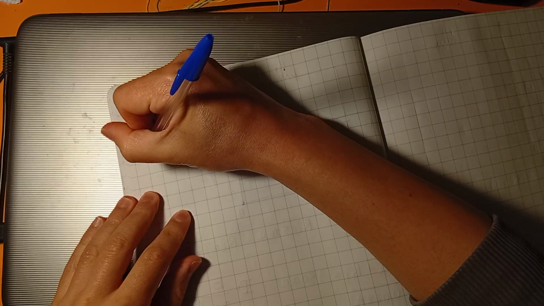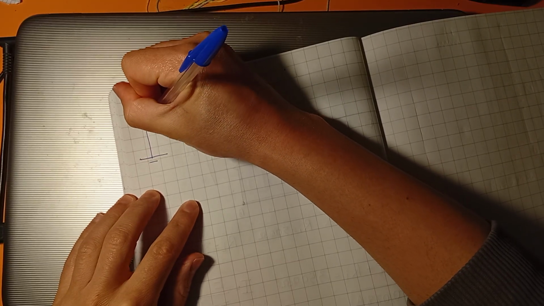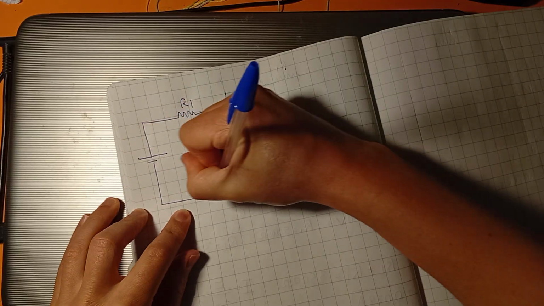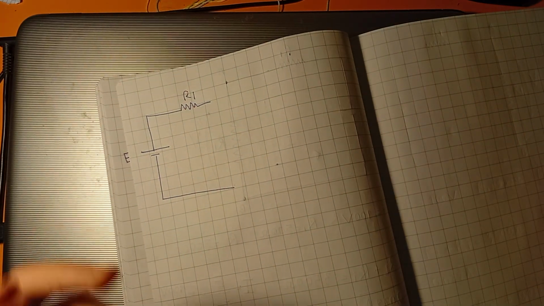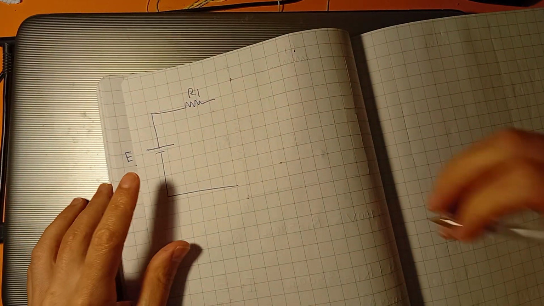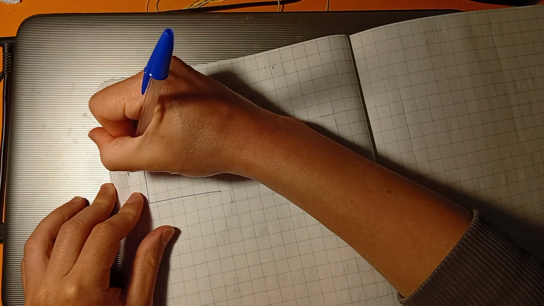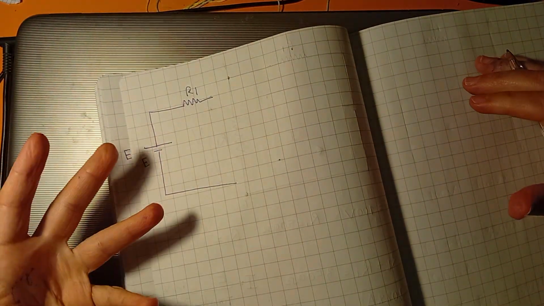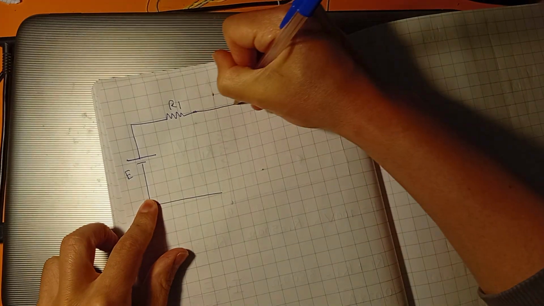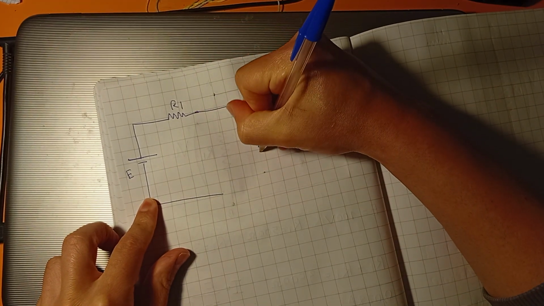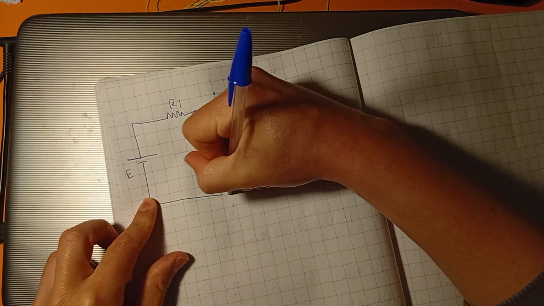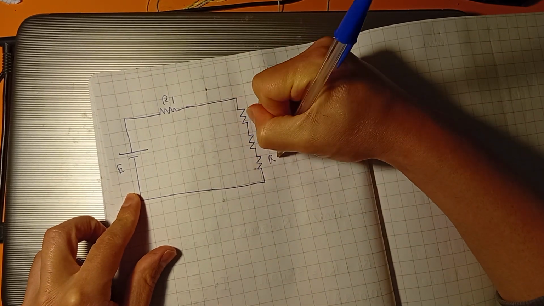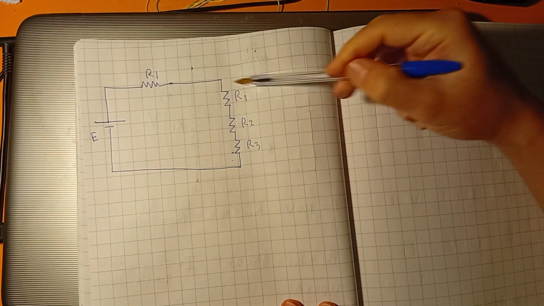Well, what happens when I have more than one resistor, more than one receiver, okay? And I have to calculate the total power. I will not do any exercise, I'll just tell you how you do it, okay? Imagine you have two or more, maybe three resistors, R1, R2, and R3. How do you calculate the total power here?